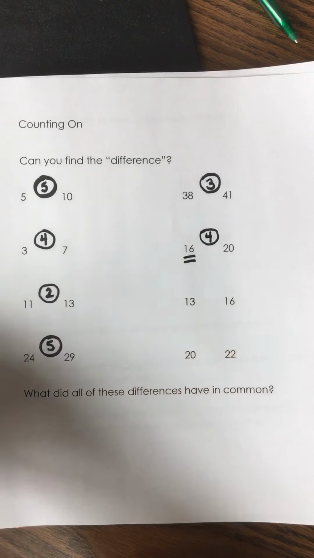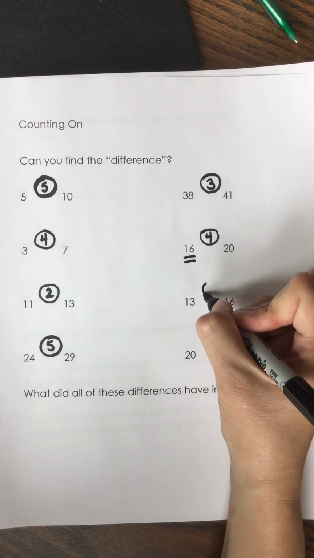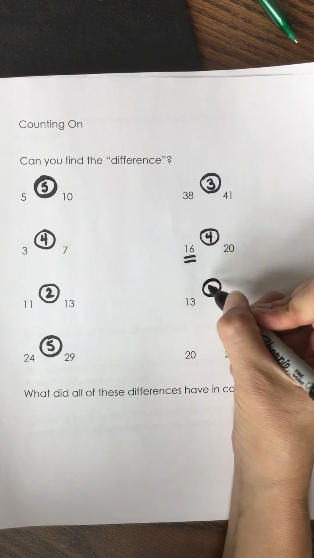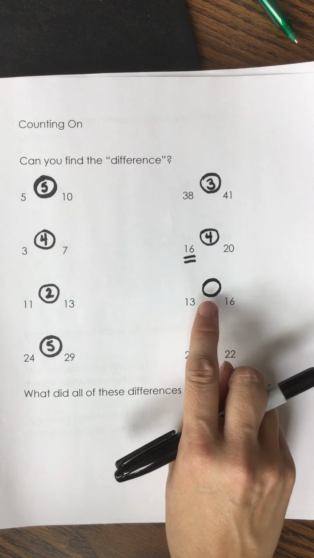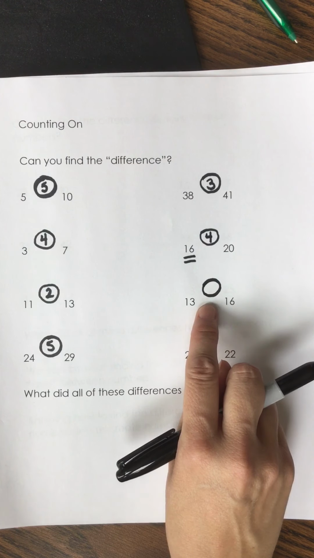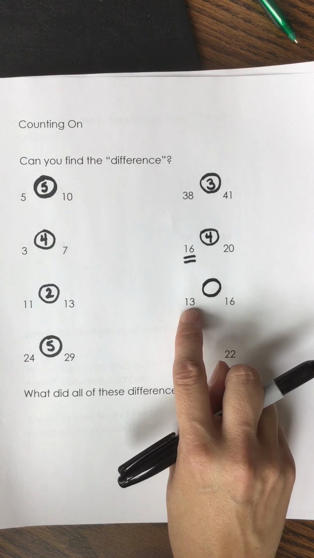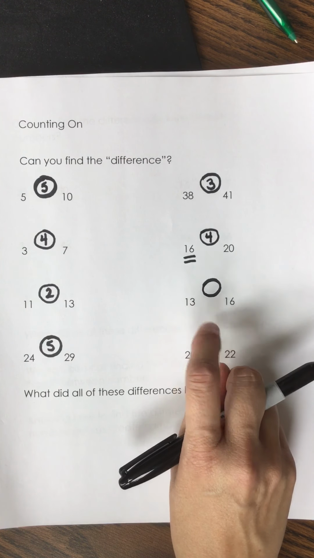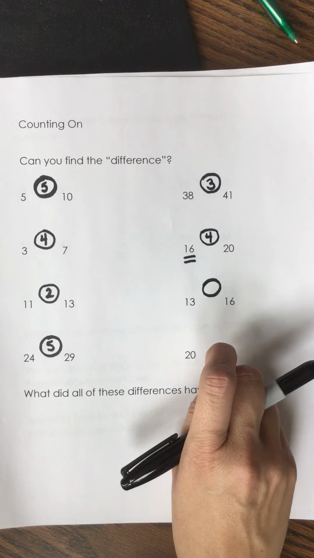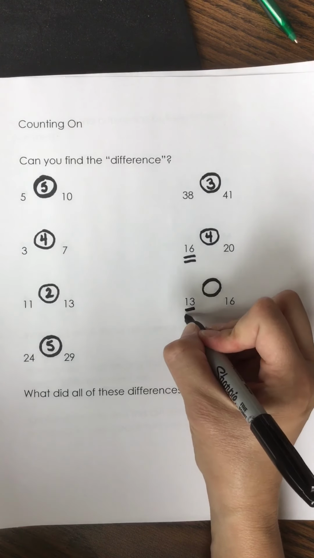Now, division 10. 13 and 16 are not the same. I am starting an increasing pattern here. My numbers are getting bigger, but I need to find the difference between these two numbers to continue my pattern. Now, don't call out, please. What is going to be the number I count on from? 13. That's right, number 13.